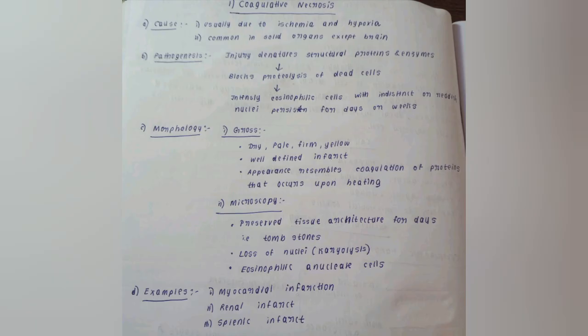It's something like that. So we call it tombstones. Okay, it's like in the tomb, the dead person is present, but he is dead. It's similar to that.